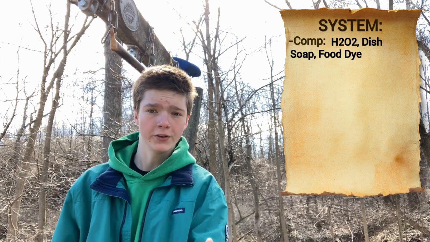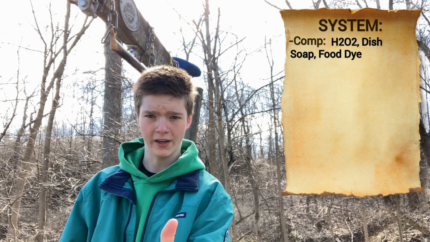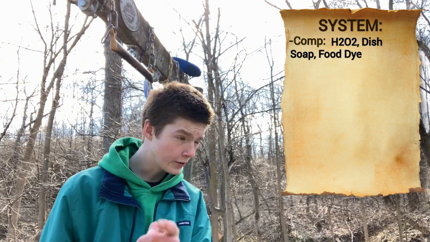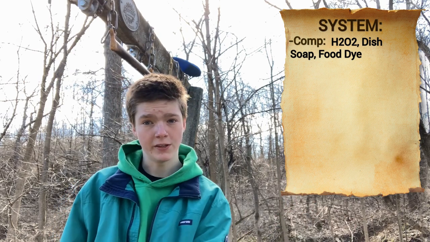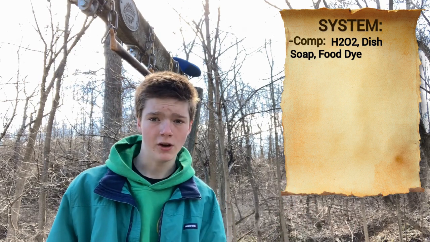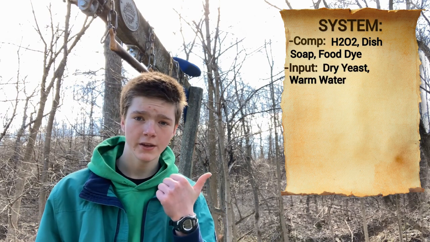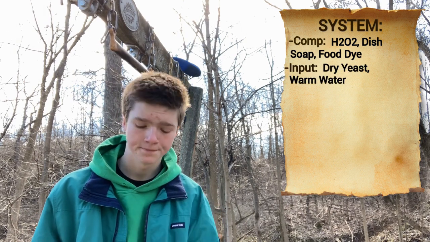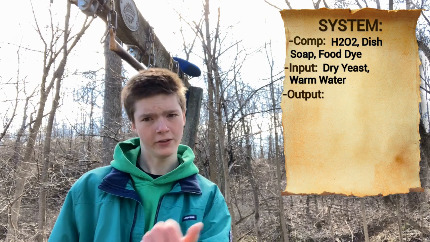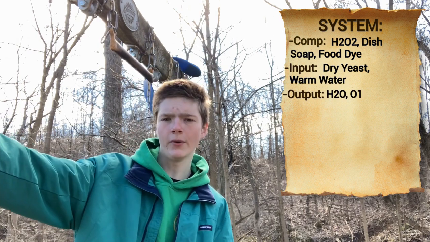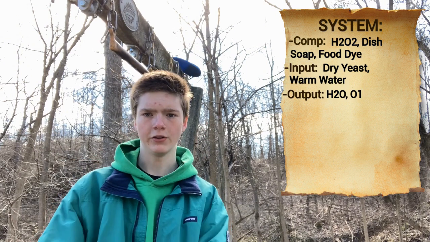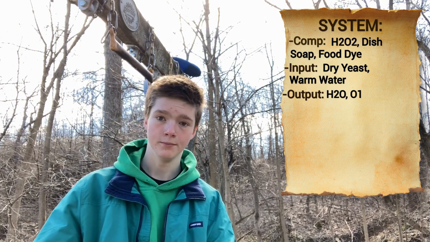Now, our inputs are going to be everything that's mixed with the potassium iodide. Because a lot of people do this, instead of using potassium iodide, you can use dry yeast, because that will give you the same reaction. So for our inputs, we've got dry yeast mixed with a little bit of warm water. Then we've got our outputs, which are basically water and oxygen. Those create millions of tiny bubbles that just foam up and create this huge cloud of bubbles.